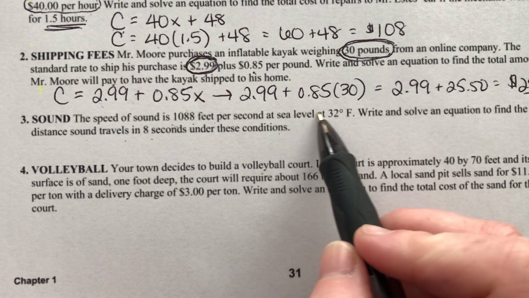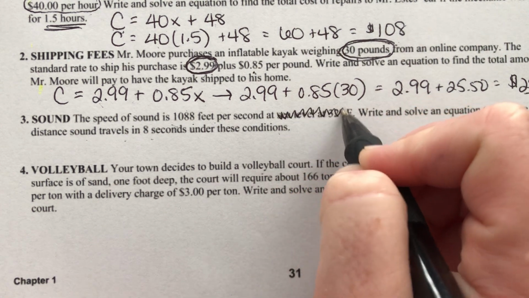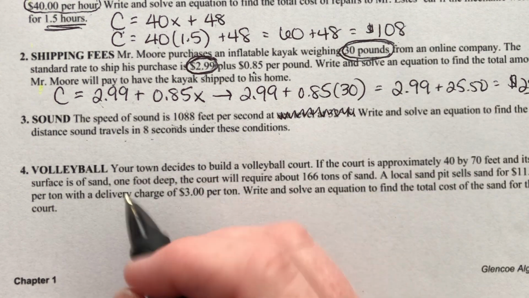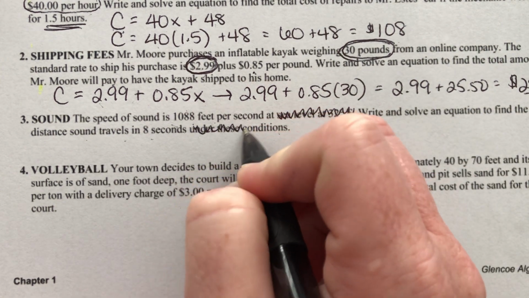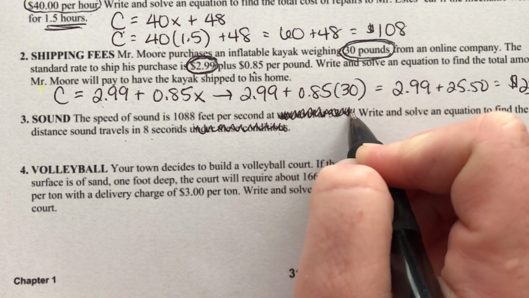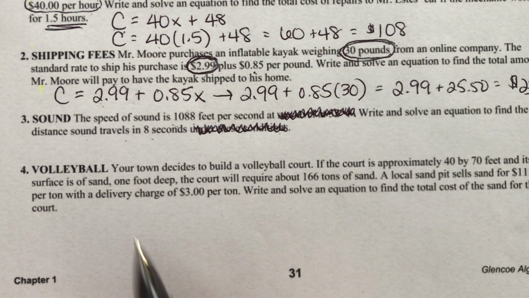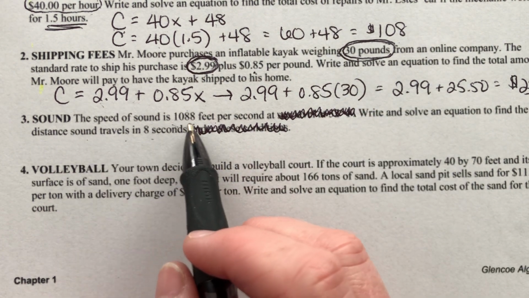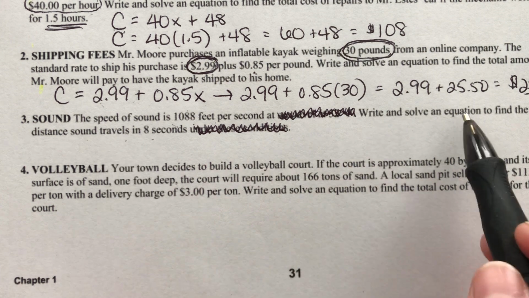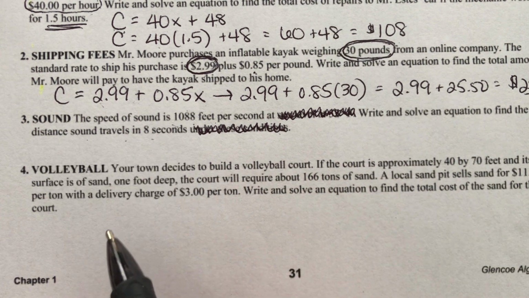So this has nothing to do with the math problem. It's just, if these are the conditions, here's the information. So this kind of cancels each other out. So don't let numbers in an equation confuse you when they're not even important to what we're doing. Those go away. So the speed of sound is 1,088 feet per second. Write an equation to find the distance sound travels in 8 seconds.